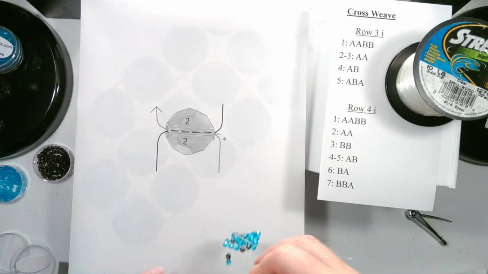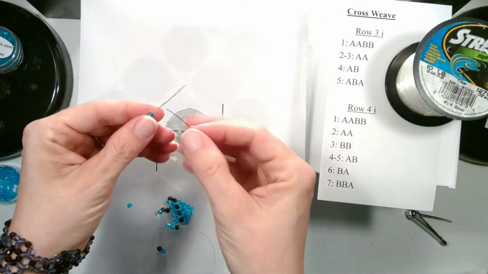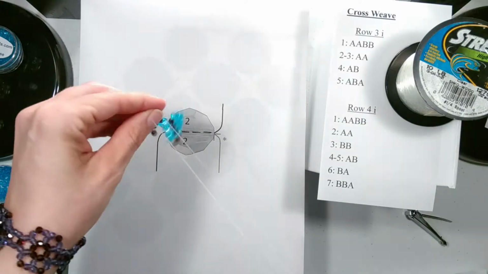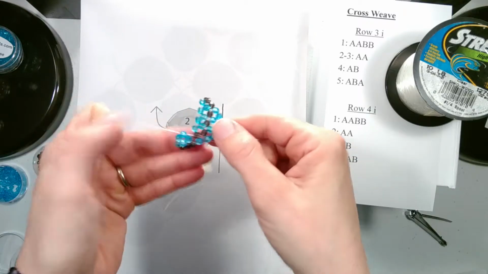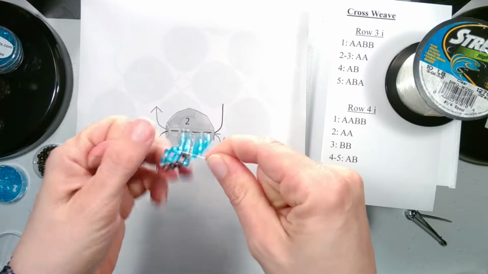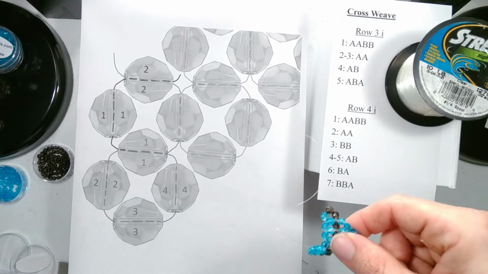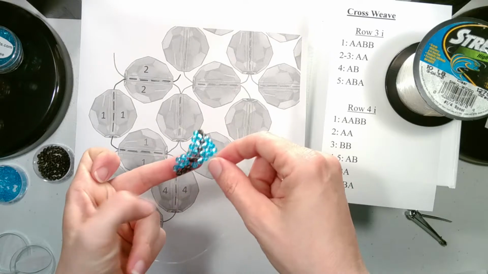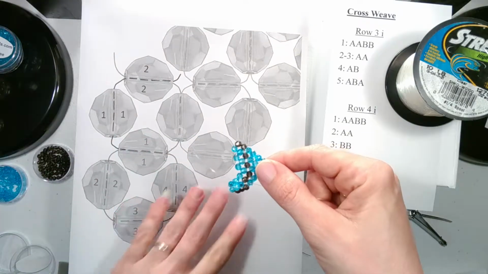And then we'll take our other string and cross the second bead. And if your piece is ever loose like this, you can just pull the bottom ones apart and then pull it tight, and that snugs it all up. And there we have our first two sets on our row.